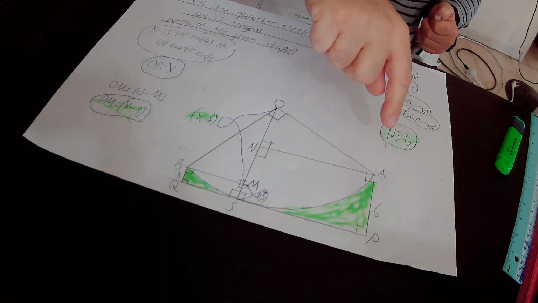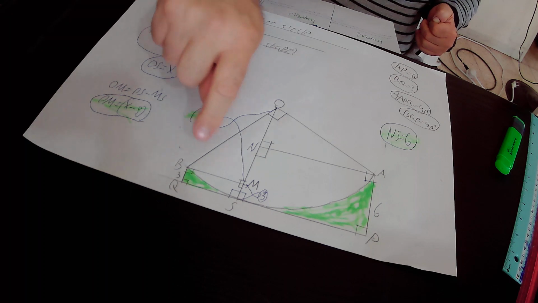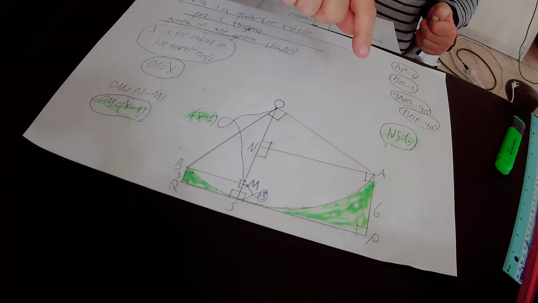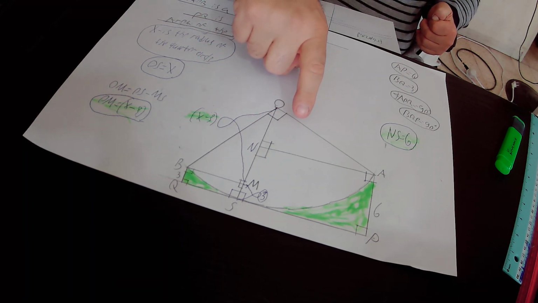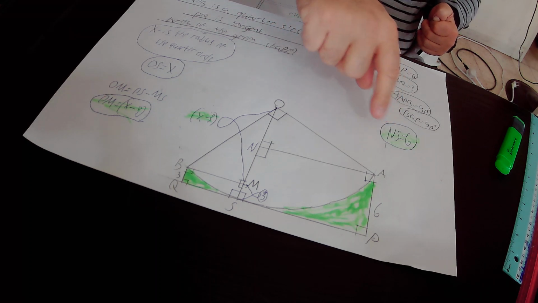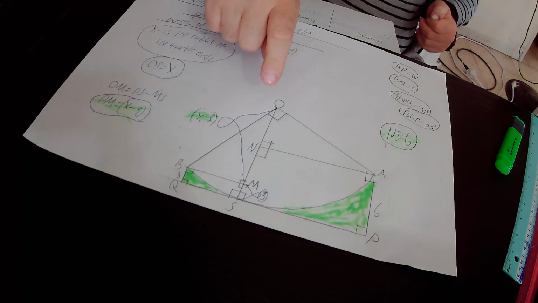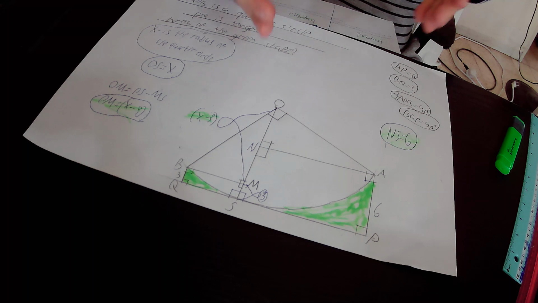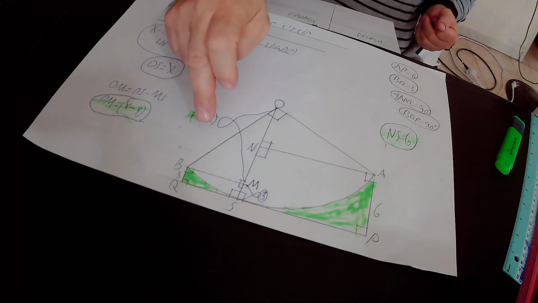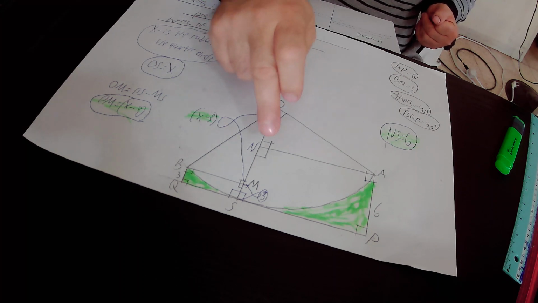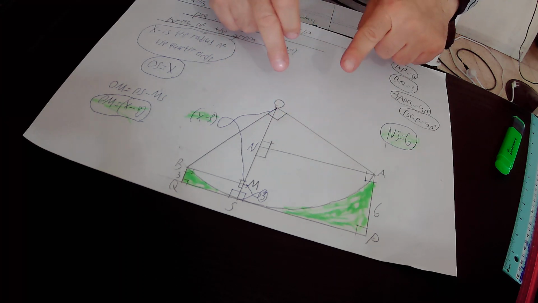The area of the whole shape, that is shape AOBQSP, is equal to the area of trapezoid OBQS plus the area of trapezoid OSPA. Why? Because the whole shape in total consists of those two trapezoids. So the sum of the areas of those two trapezoids will be equal to the area of the whole shape.